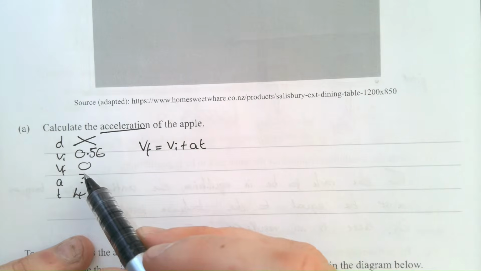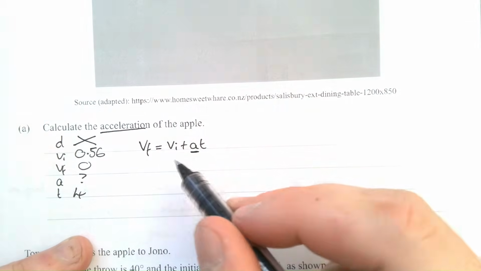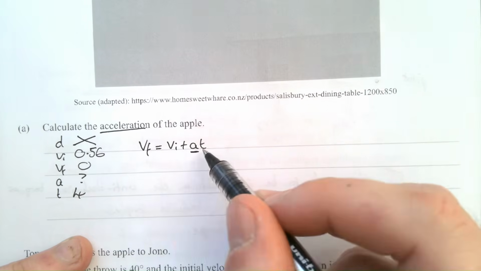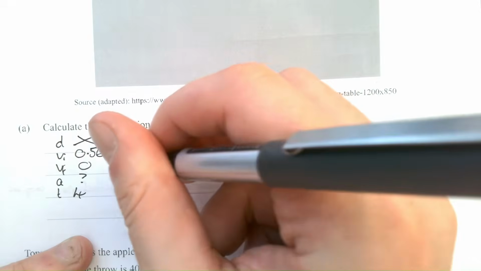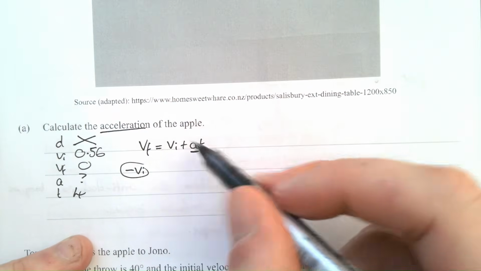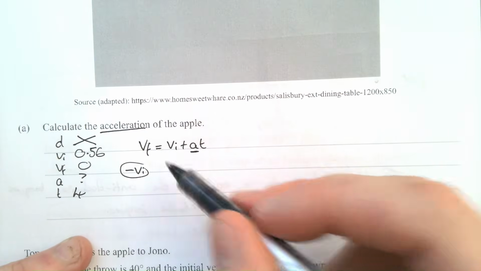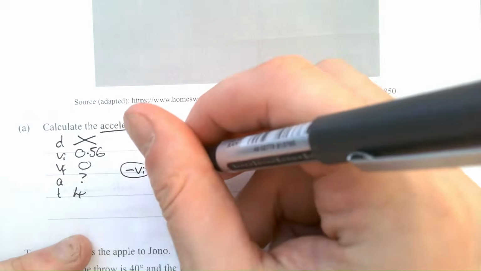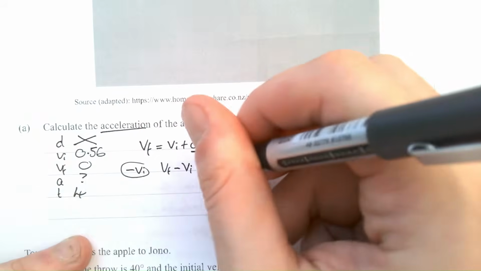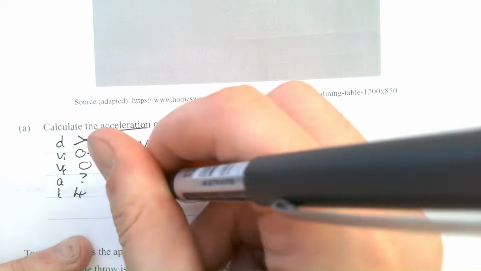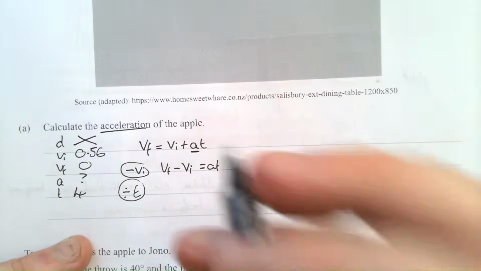We want the equation for A, so we're going to rearrange it. Because we've got the A as our target variable, but there's something added to it, we can't divide by T yet. We have to subtract the VI first. If you do divide by T, you just get a divided by T term here, which makes it a bit messier. It still works, but it's far easier to do it like so. Then to get the A on its own, we divide by T.